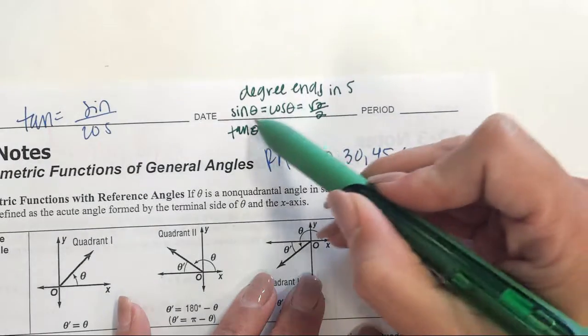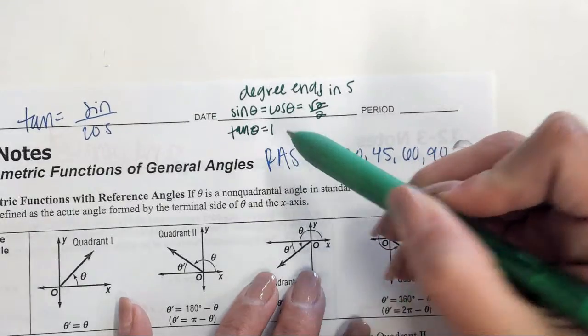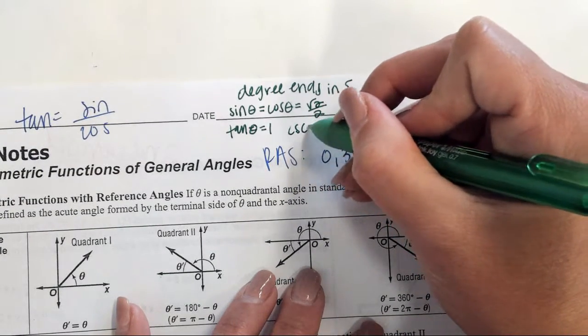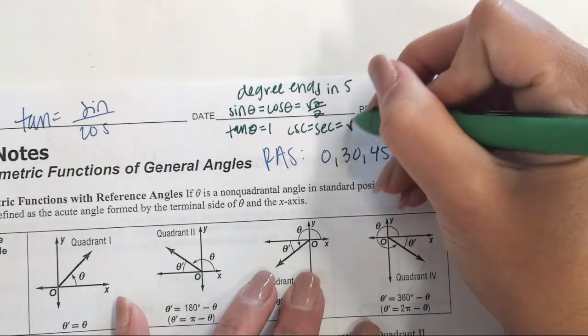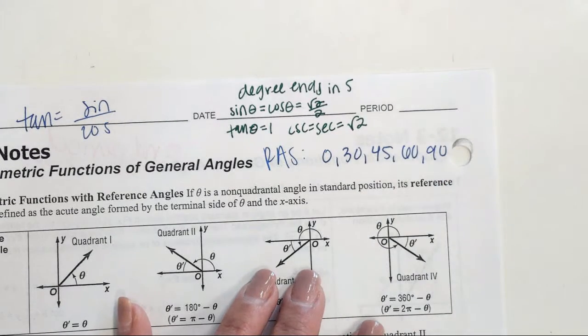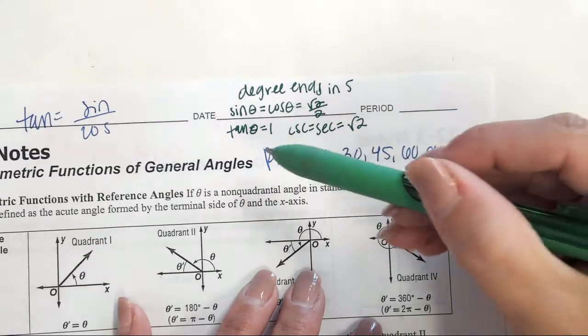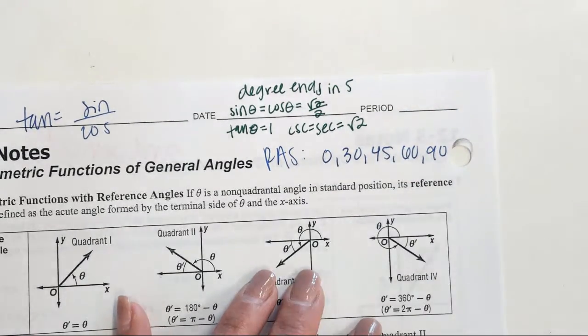And then for the opposite of these two, if these are the same, their opposite functions have to be the same, right? So cosecant and secant are always going to equal what? What did we just get for our answer? Square root of 2. Very good. So anytime the degree ends in 5, 135, 225, 315, 45, it's always going to be these values. And there's a lot more patterns, but I'll just start you off with that one.